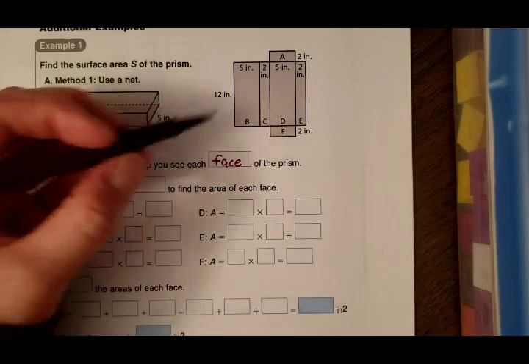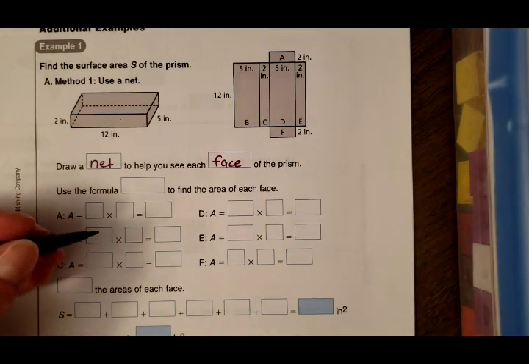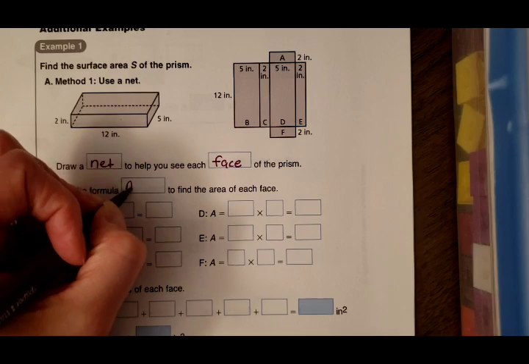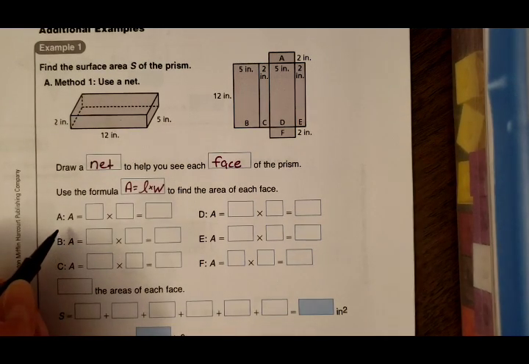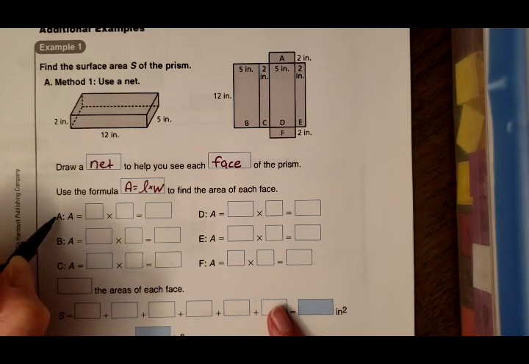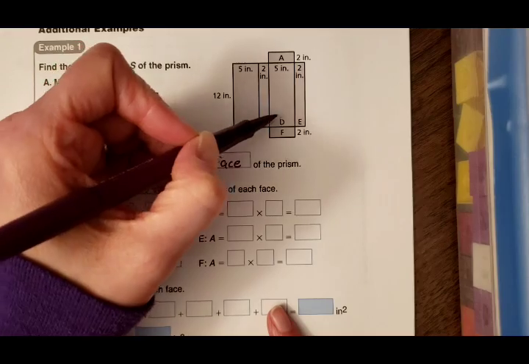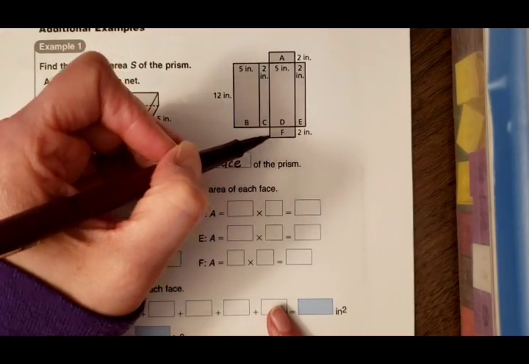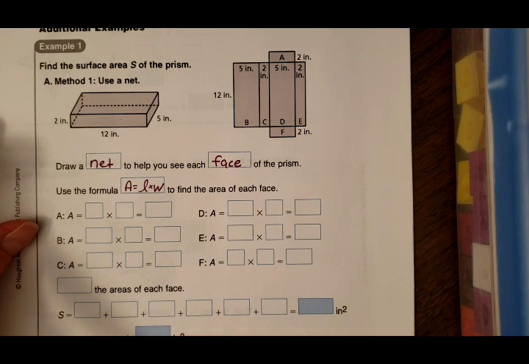And then these are all rectangles, so what formula do we use to find the area of a rectangle? That's right, length times width. So we're going to use that here each time. We're going to look at each rectangle. You notice they're labeled A, B, C, D, E, F, just to help keep things organized. The more we can keep things organized, the easier this becomes for us. So I would encourage you to label things.